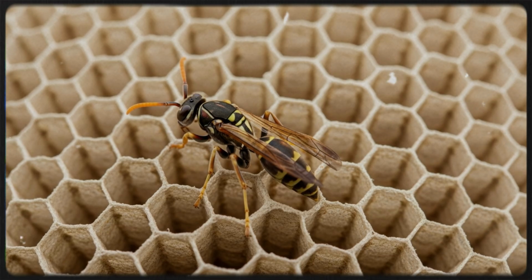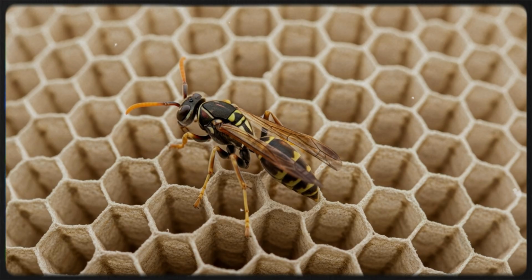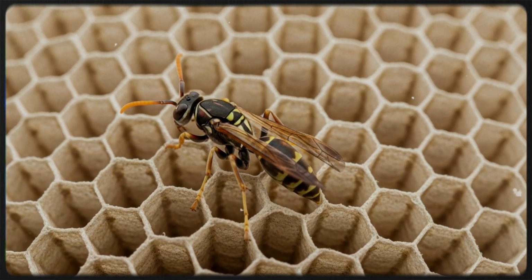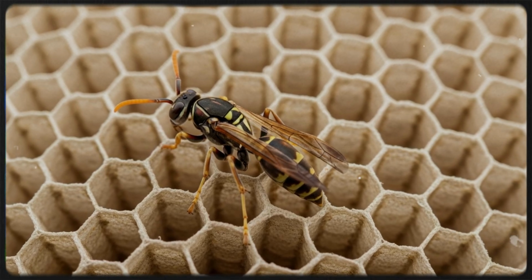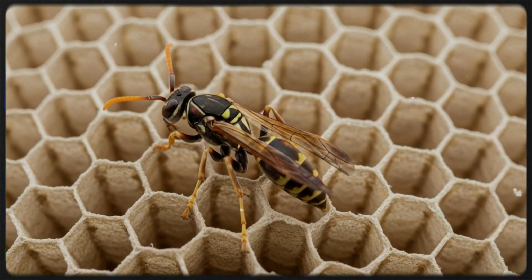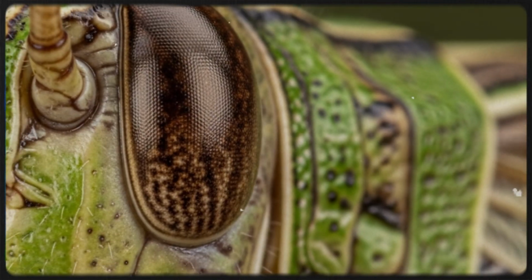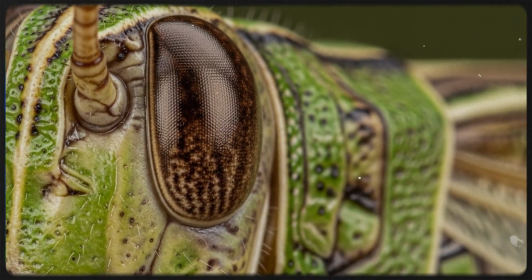The wing scales of butterflies are among the most structurally complex biological surfaces known. Each scale is a thin, flattened plate attached to the wing membrane at one end. The surface of the scale is covered with an intricate arrangement of ridges, ribs, and crosslinks made of a transparent protein called chitin.